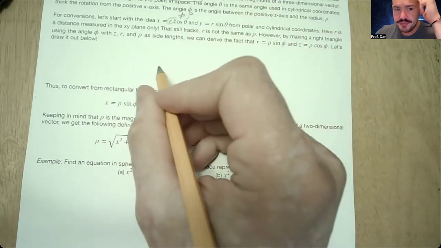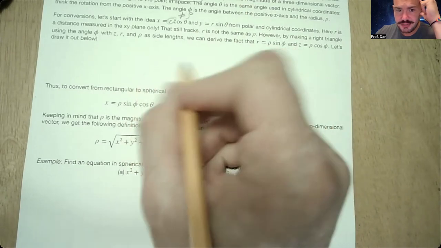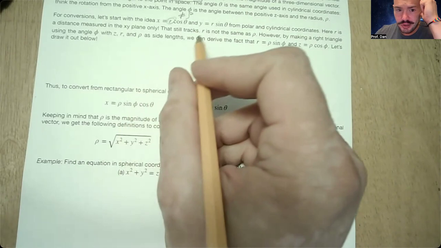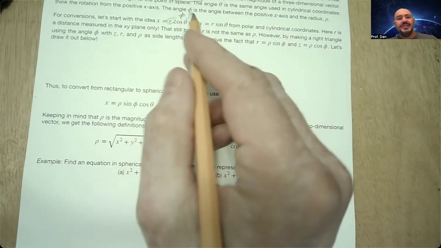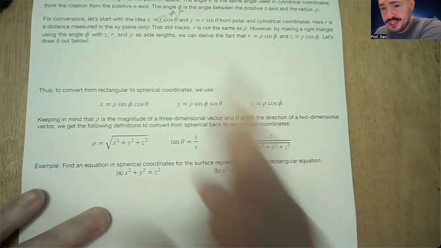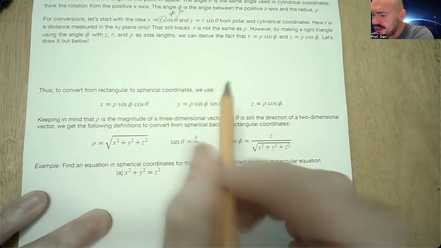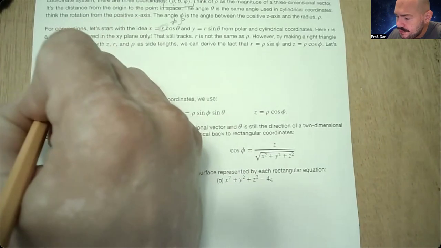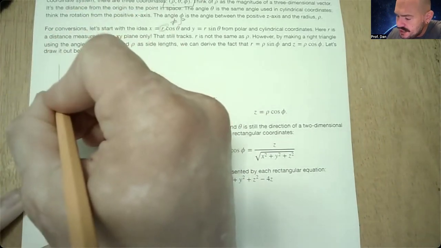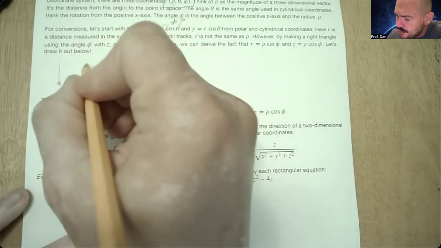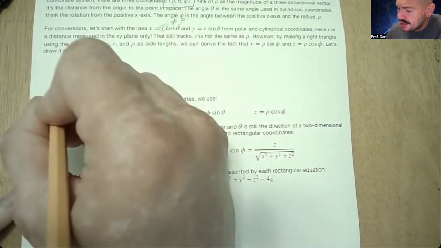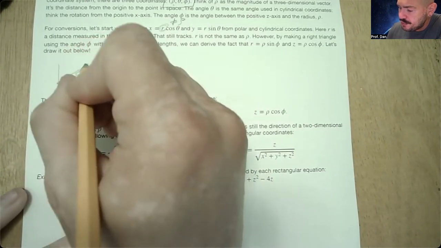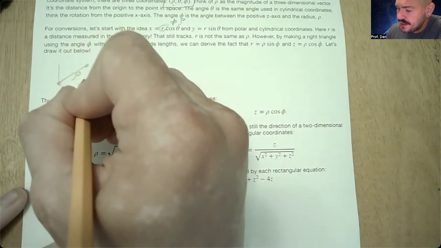Because the distance from the beam to the wall directly is not the same as the distance from the beam to the wall at an angle, right? So rho is not the same as r, okay? But there is a relationship between them. In that last paragraph, we know that rho is the distance from the origin to the point out in three-dimensional space. So this is rho. R is just the distance from the origin to the point that's right under that point.